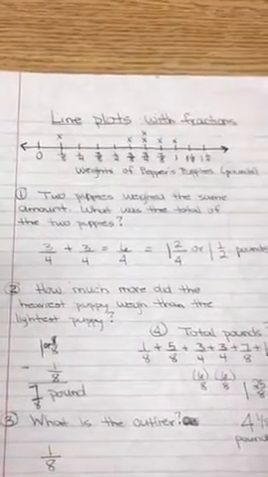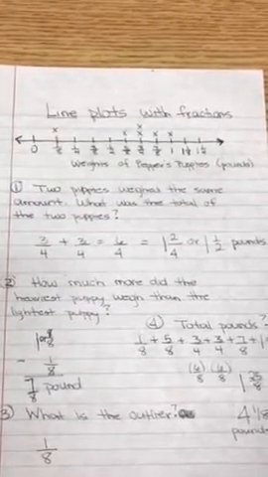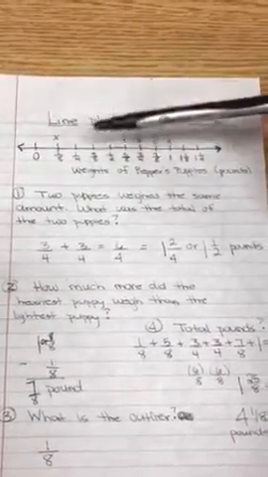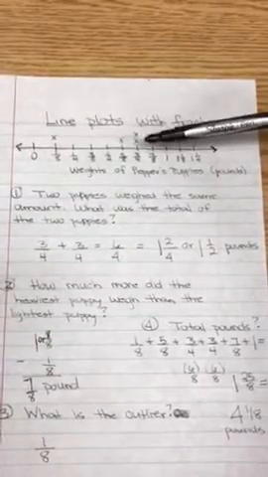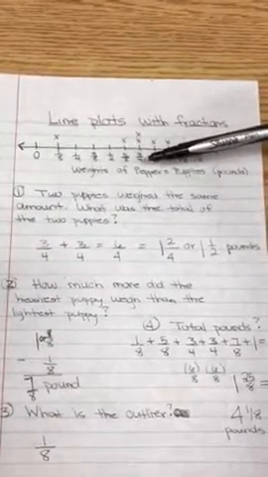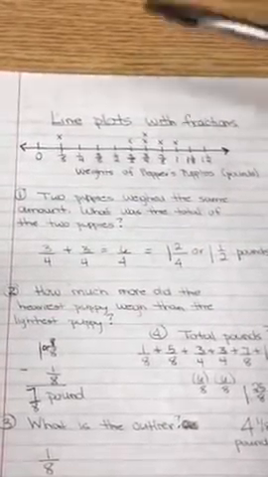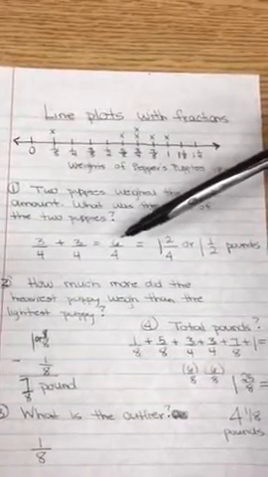Okay. So one question that I could take from this line plot is: 2 puppies weighed the same amount. What was the total of the 2 puppies? So the kids are going to recognize that, okay, the X's are the puppies. Here are 2 puppies that weighed the same amount, 3/4 of a pound. They already know how to add because we just finished this skill. So 3/4 plus 3/4 equals 6/4.